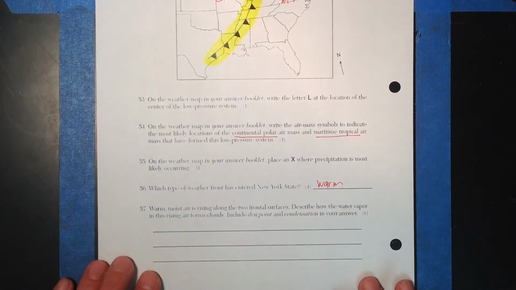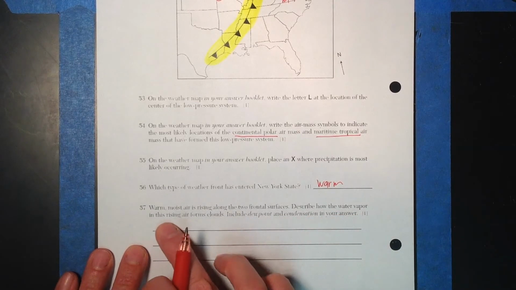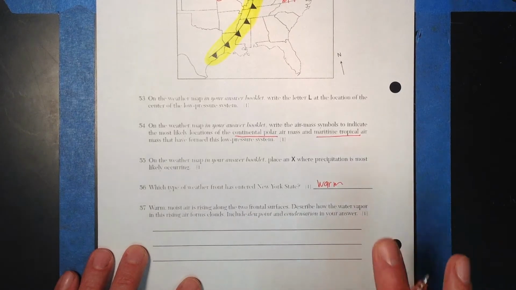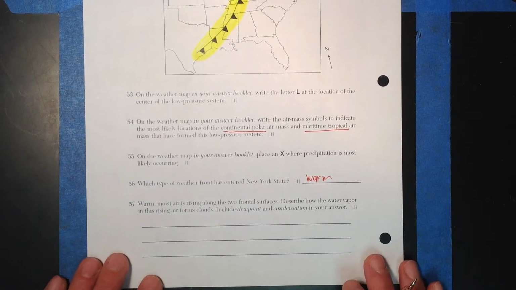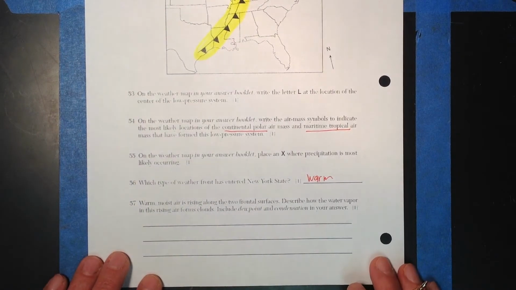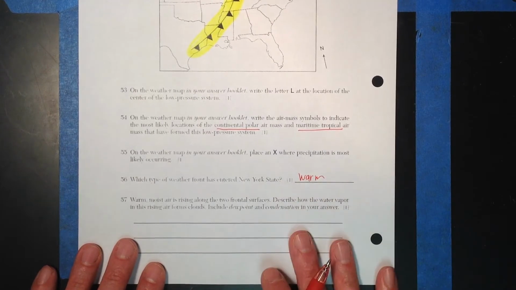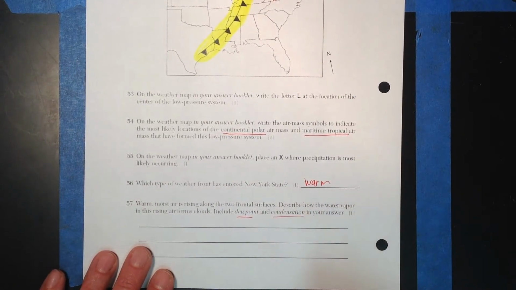And then 57, warm moist air is rising along the two frontal surfaces. Describe how the water vapor in this rising air forms clouds. Include dew point and condensation in your answer. I will say, in all my years, this is probably one of the hardest Regents questions I've ever seen, and students really don't do well with it. However, I think this has been explained in class, and I've done a lot to try to go through this. But you have to include those two words, and that really makes it difficult for people.